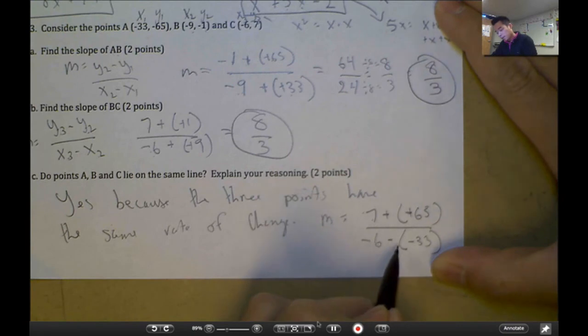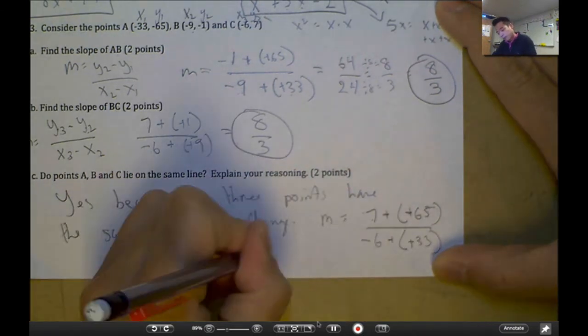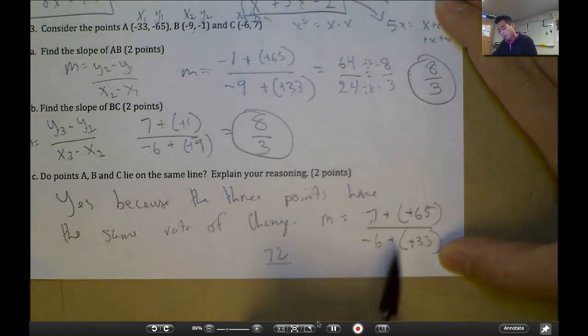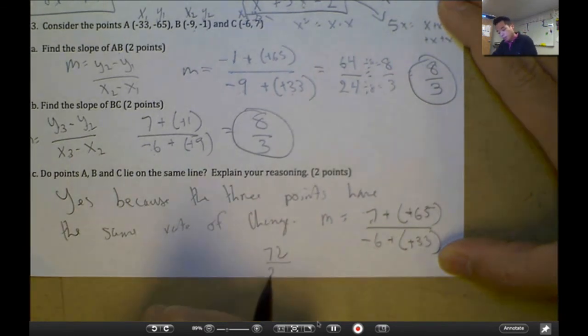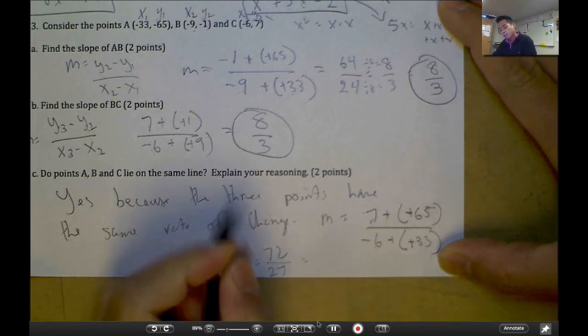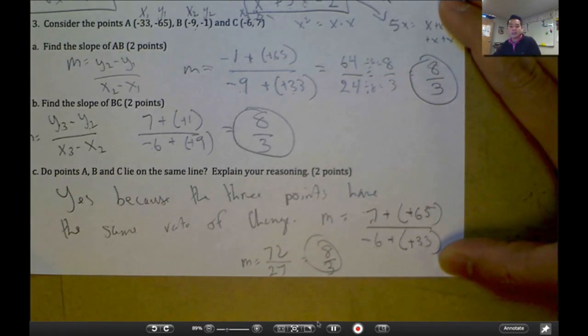Negative 6 minus negative 33, keep, flip, change. There we go. I have 72, 7 plus 65, 72, over negative 6 plus 33. Okay, so 33 minus 6 will be 27. And reduce that down, and I will still get 8/3. So those 3 points definitely lie on the same line.